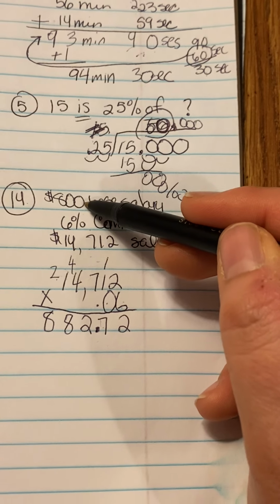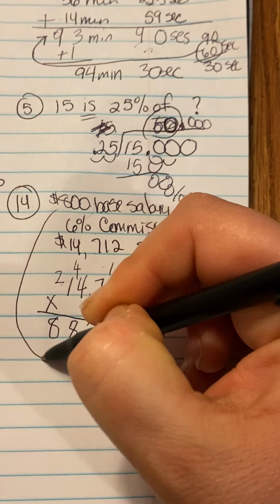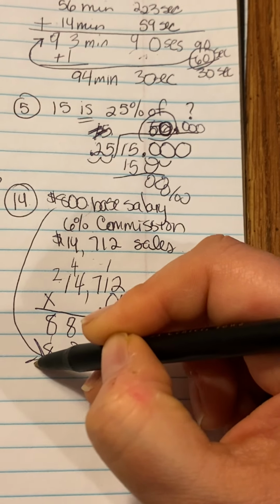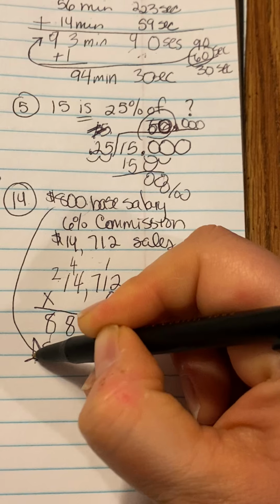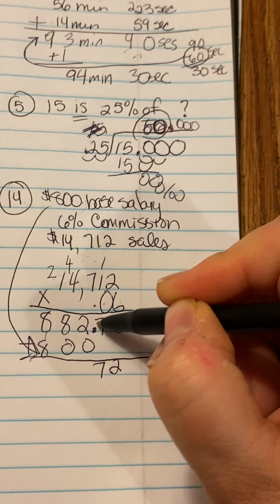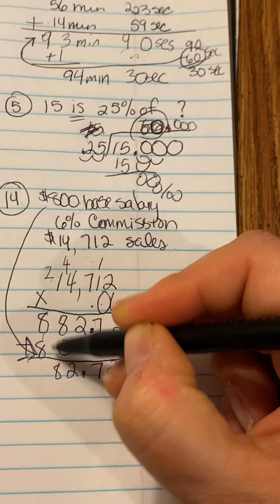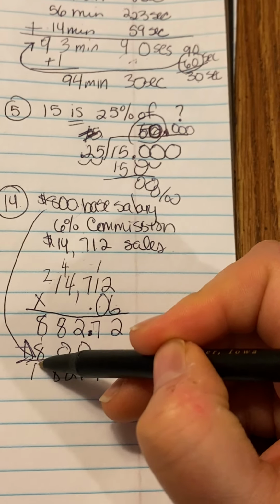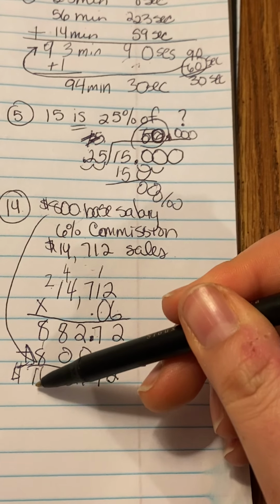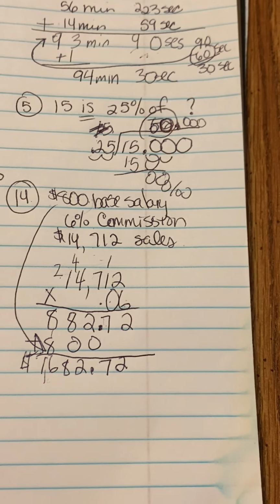Remember our base salary that we make no matter what? So now we're going to add that down here. 800. So 2, 7, drop our decimal. 2, 8. 8 and 8 is 16. So what we actually made was $1,682.72.